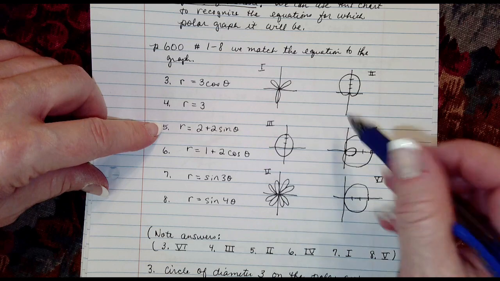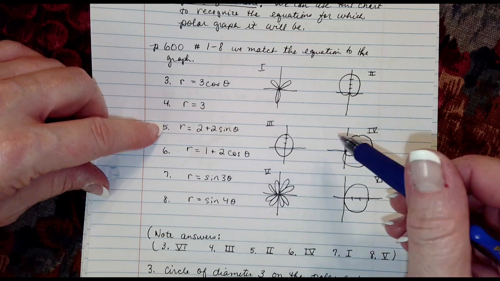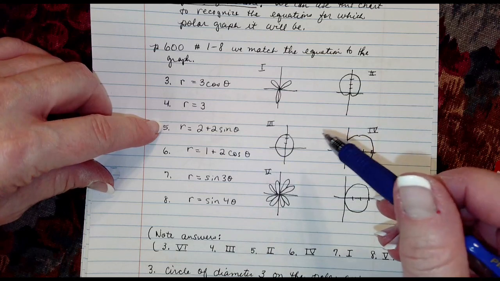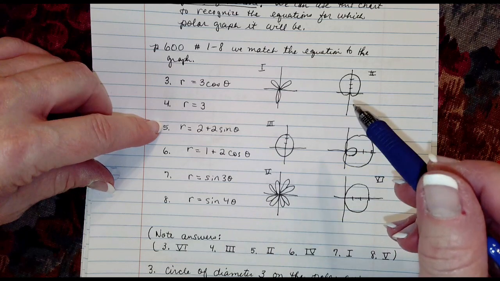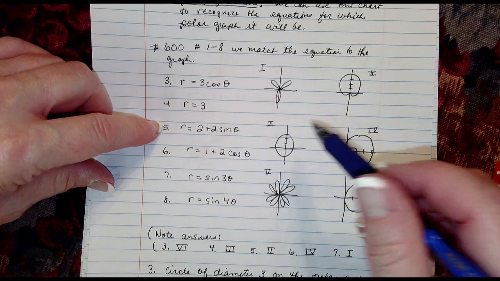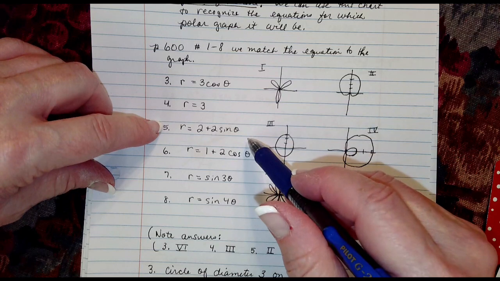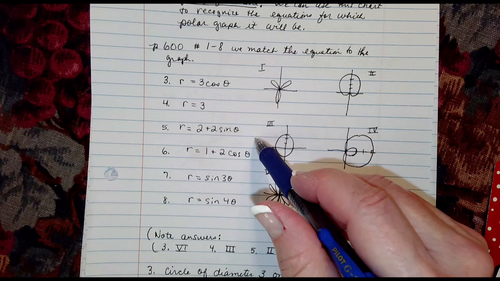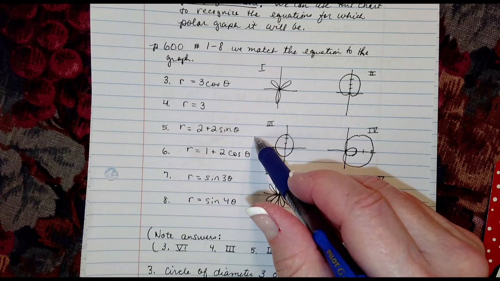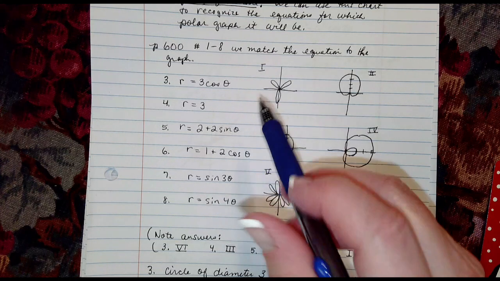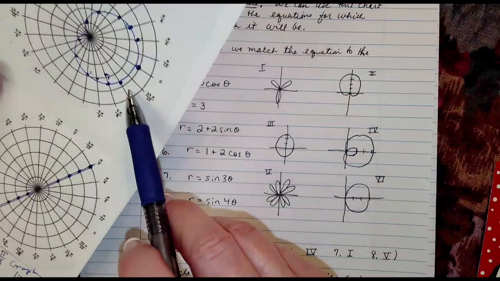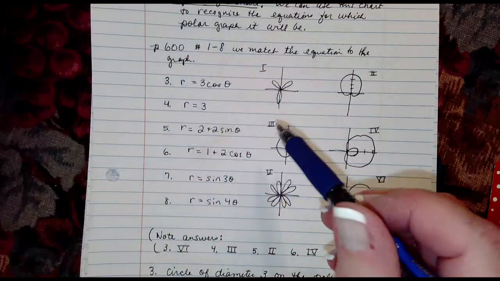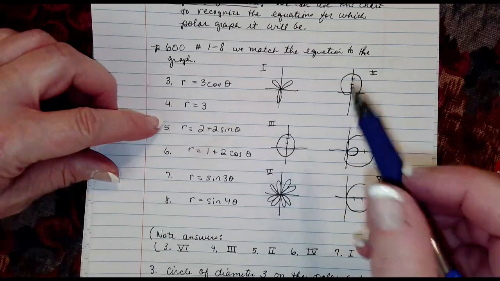Which one of these pictures is going to be like number 5? That's what I was going to try to ask. 5 goes with what? If it was one that I just did, what did the one I just did look like? This one right here. What did we call that right there? Cardioid, right? So that's what that one would be, number 5. That would go with 2.